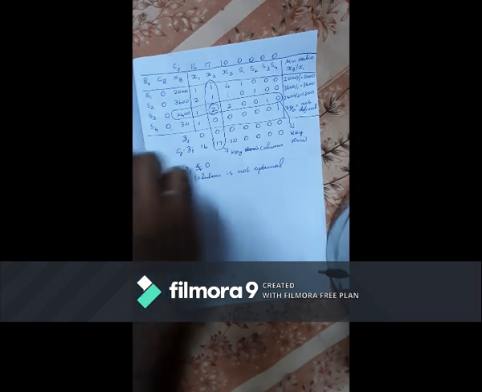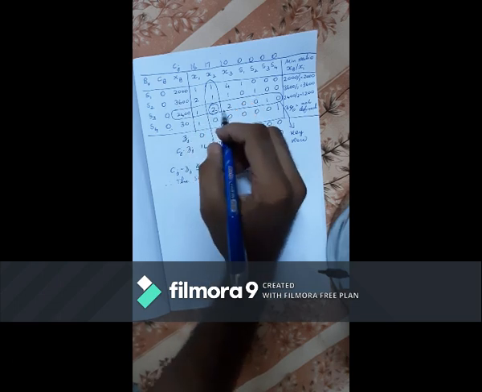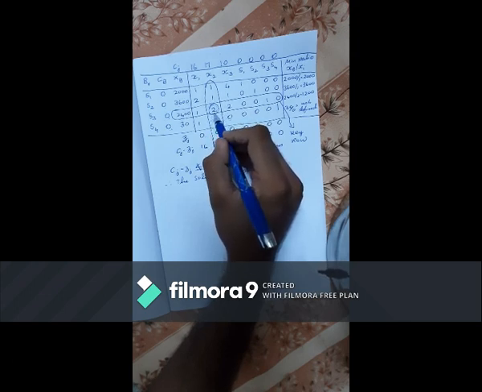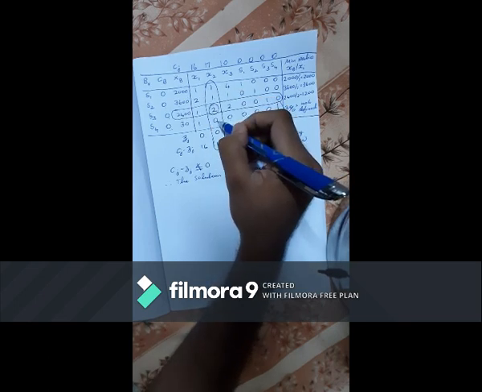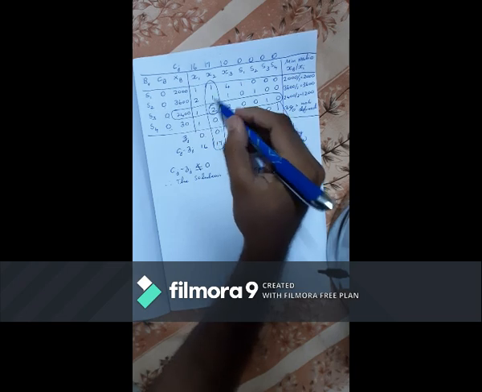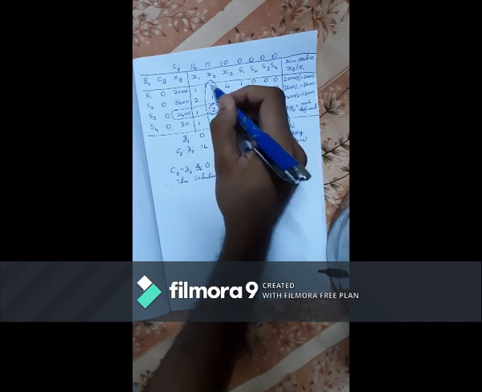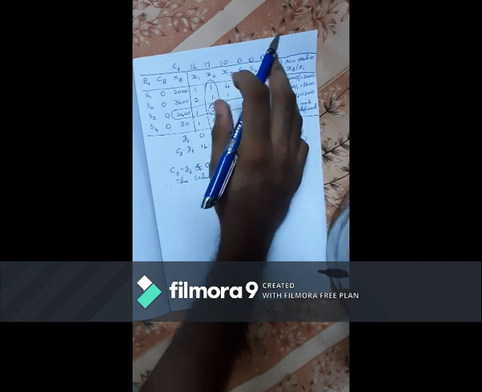Okay, so the next step is the formation of the next simplex table. For that the key element should be equal to 1 and the values above and below the key element should be equal to 0. Is that clear? We have to make this value as well as this value 0.